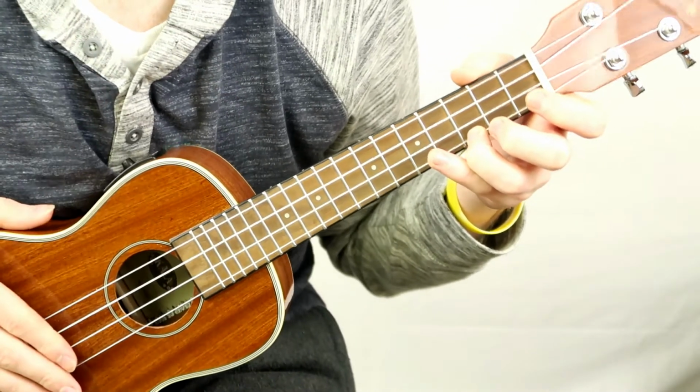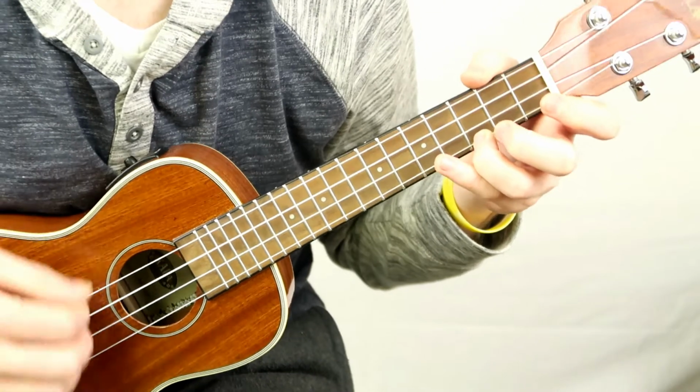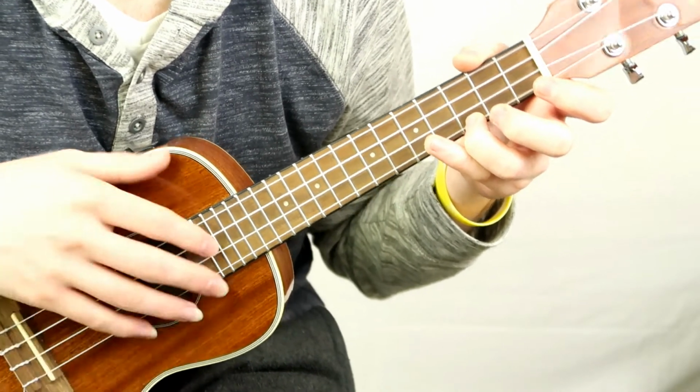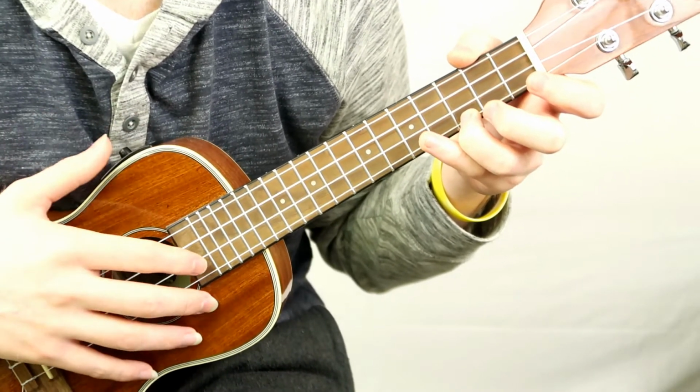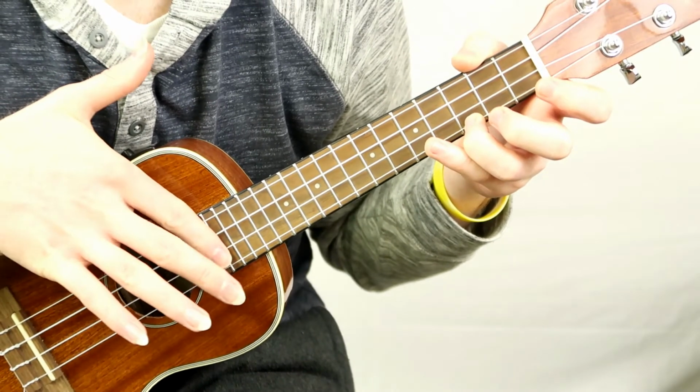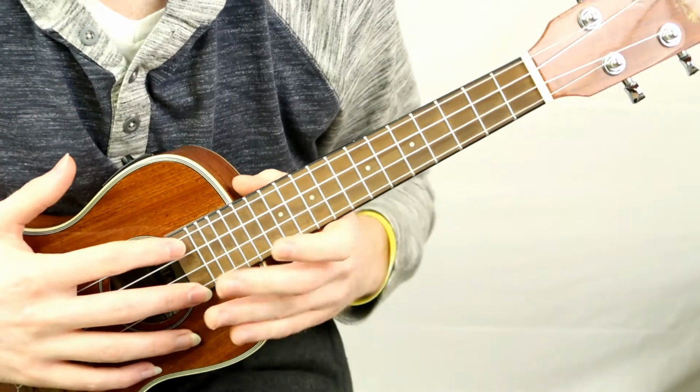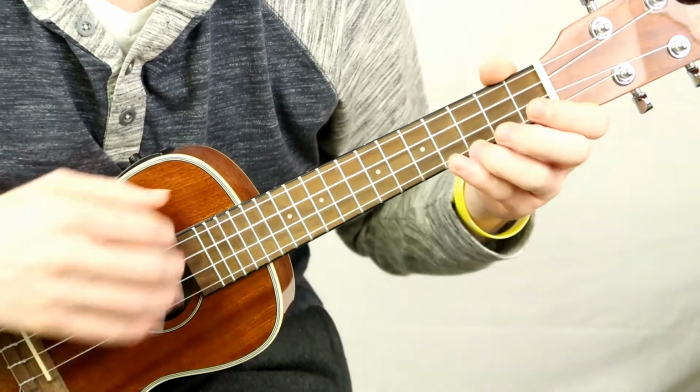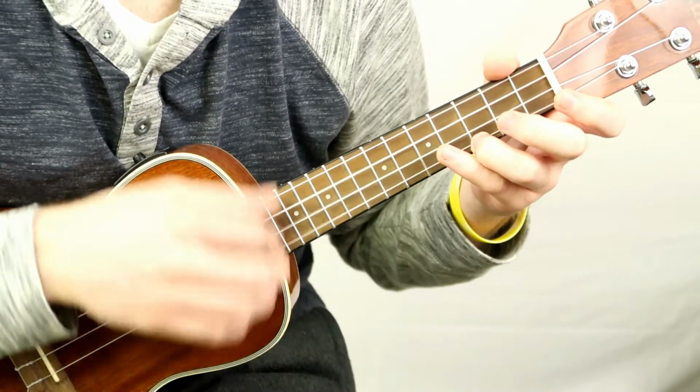Also, one thing to note, when you're strumming the ukulele, unlike the guitar, usually we strum right over the sound hole. Because the ukulele is such a small-bodied instrument, we kind of strum a little bit above the sound hole. So kind of right between that space where the fretboard meets the soundboard. So right up in this region.